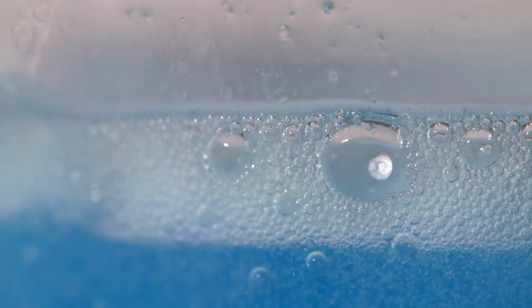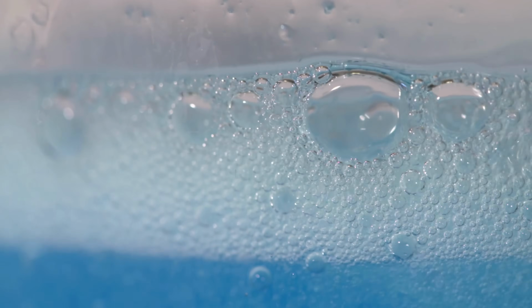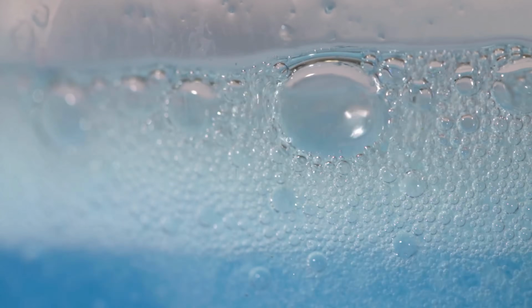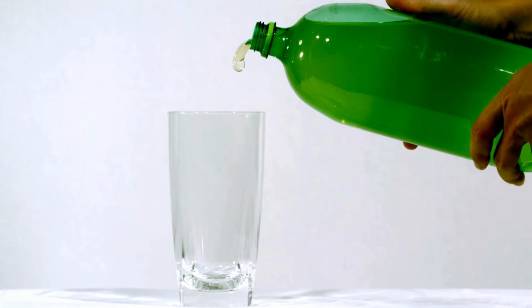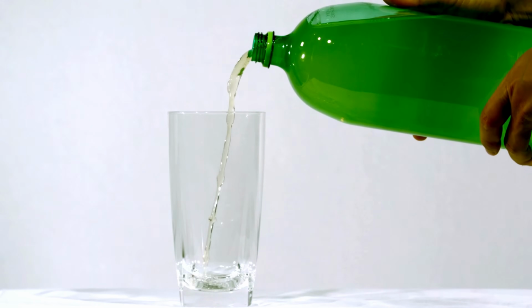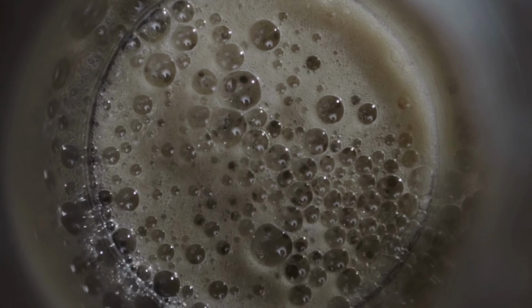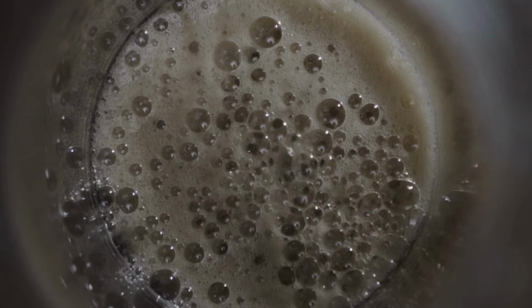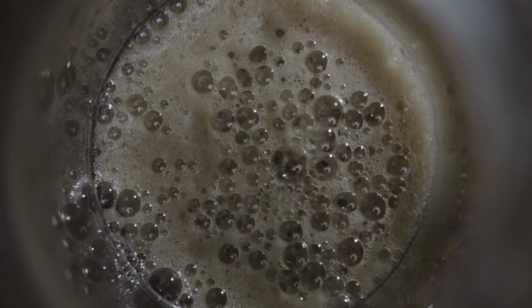Soda loses its fizz because carbon dioxide is escaping back into the air. Pressure drops, temperature changes, and tiny imperfections all help gas find its way out. What feels like a simple flat drink is really a lesson in physics, chemistry, and gas behavior. So the next time your soda goes flat, remember, it's not broken. It's just obeying the laws of nature.